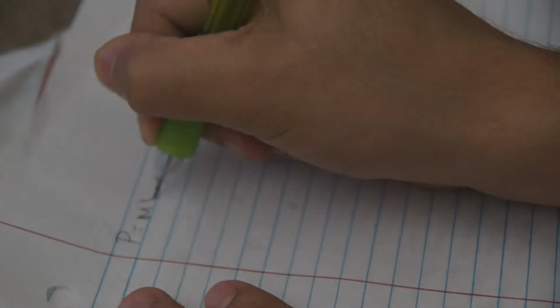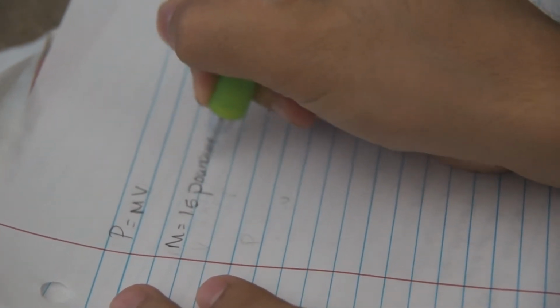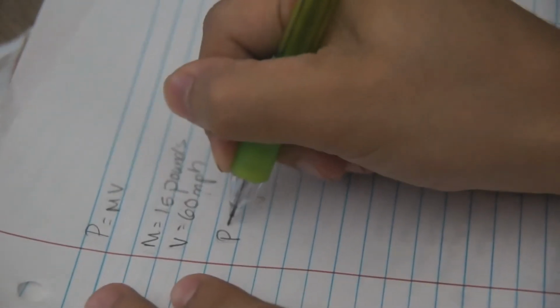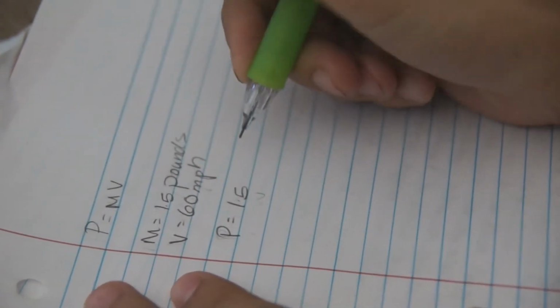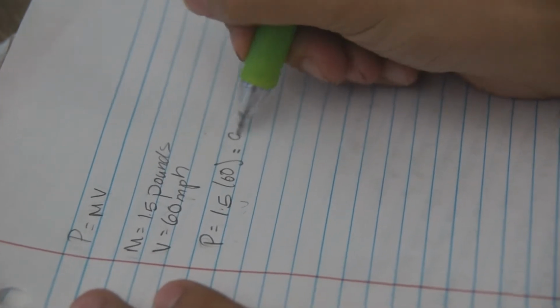The formula for momentum is P equals mv. To calculate the momentum of the ball, we use the mass and the velocity. The average mass of a soccer ball is about 1.5 pounds, and the average speed of a soccer ball is about 60 miles per hour. By using the formula, I plug in the mass, which is 1.5, and the velocity, which is 60, and multiply them both to find the momentum, which is 90 newton seconds.